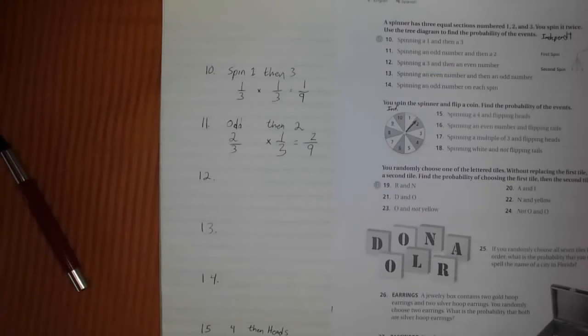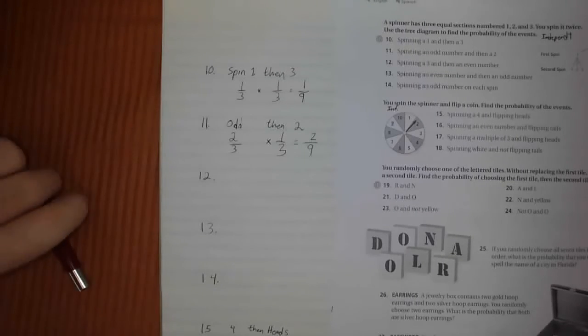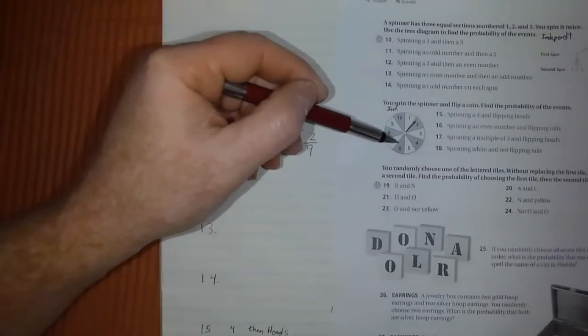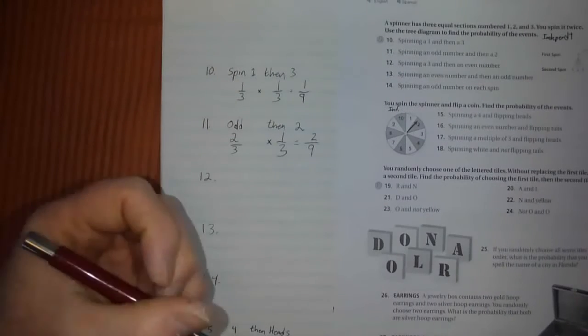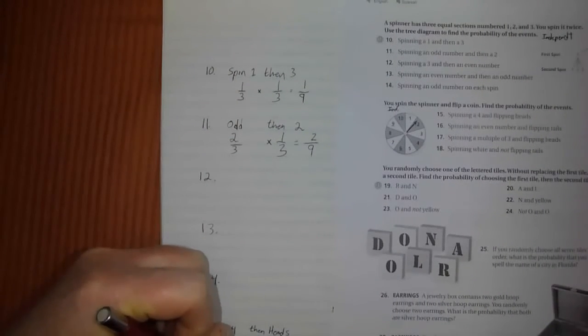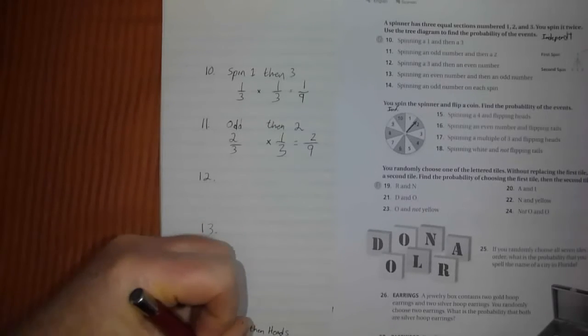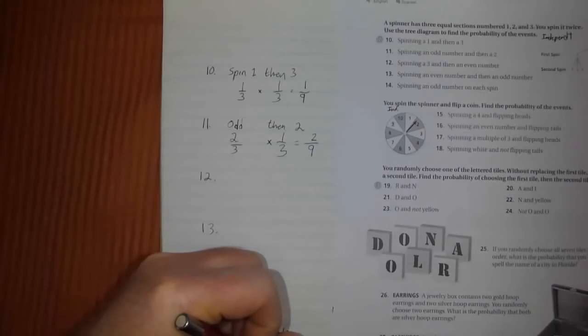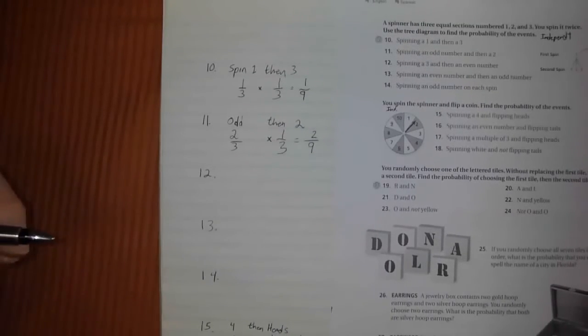So next one, 16, spinning an even and flipping tails. Okay, let's take a sec, look at our chart. Even numbers, 2, 4, 6, 8, 10. There are 5 even numbers. Even then tails.